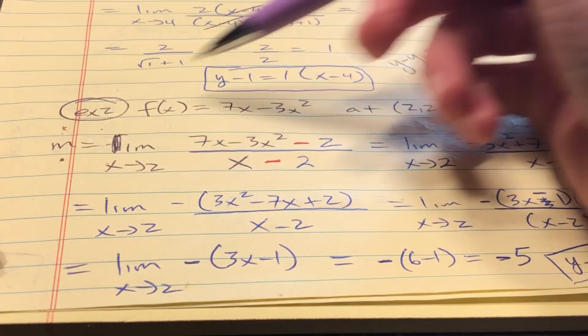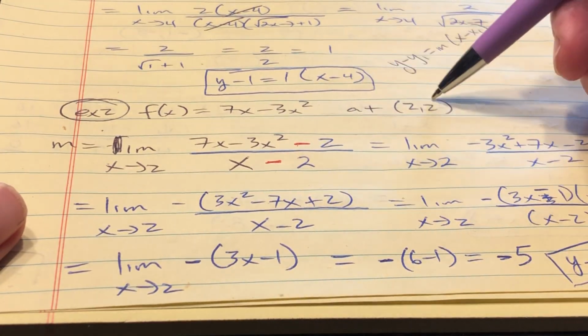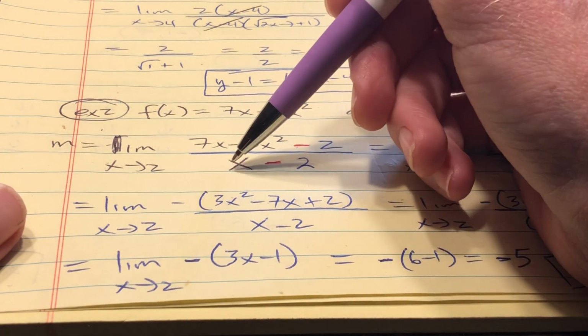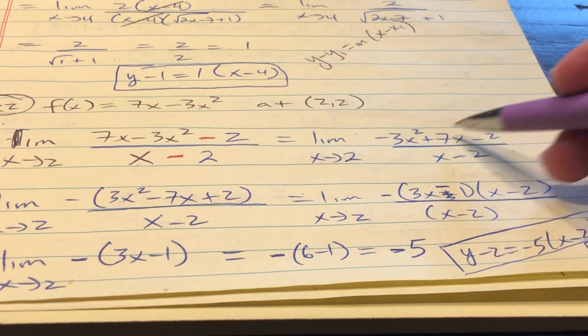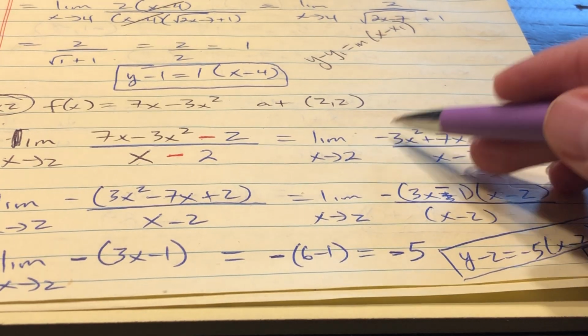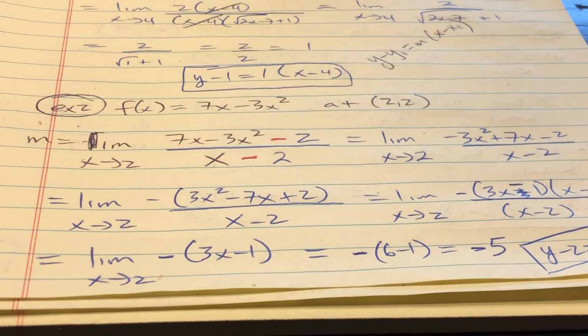The slope is equal to the limit as x goes to 2 of f of x minus f of a all over x minus 2. I'm going to write that as a quadratic in its proper form. I'm going to factor out the negative. That changes all the signs.